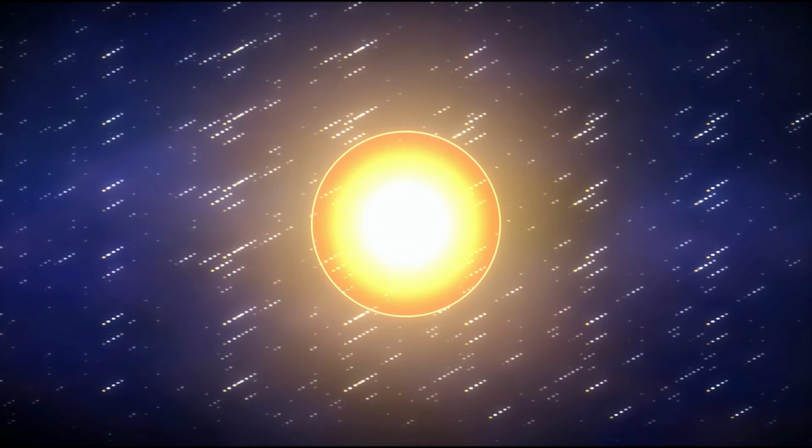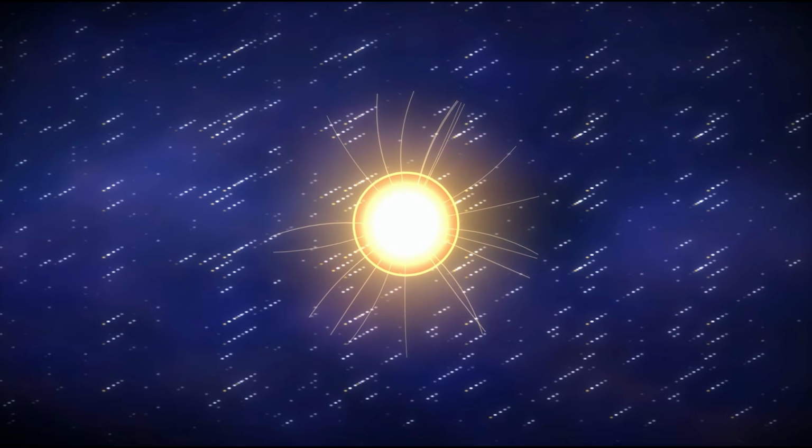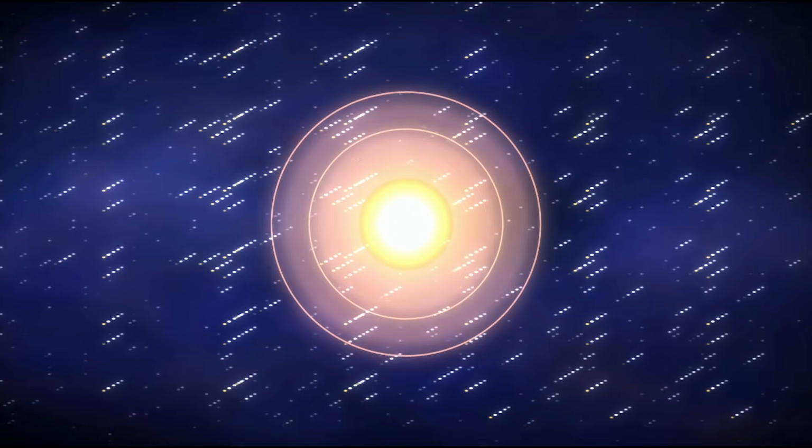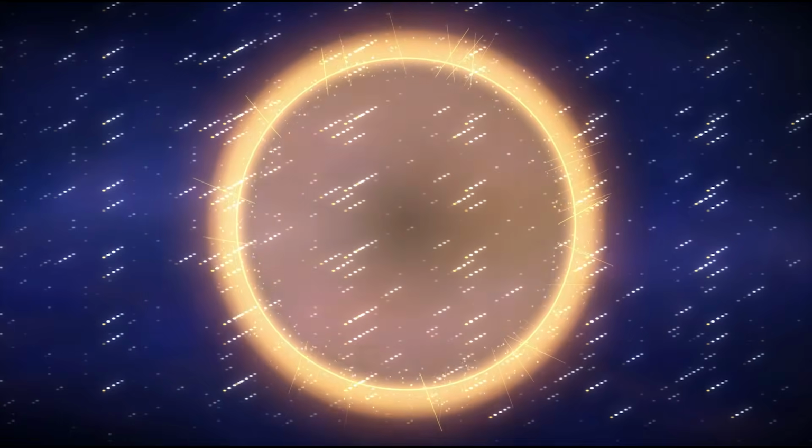This process reduces radiation pressure, causing the core to contract. The contraction triggers runaway oxygen and silicon burning, releasing enough energy to disrupt the star completely. A pair-instability supernova is so violent that it completely obliterates the entire star, leaving no remnant behind, not even a black hole.